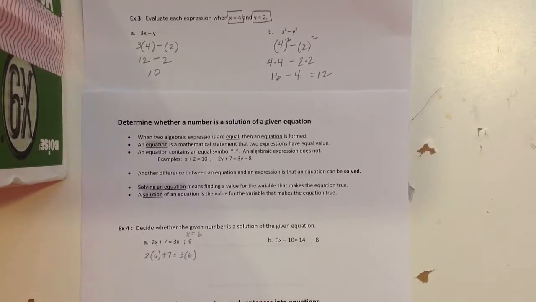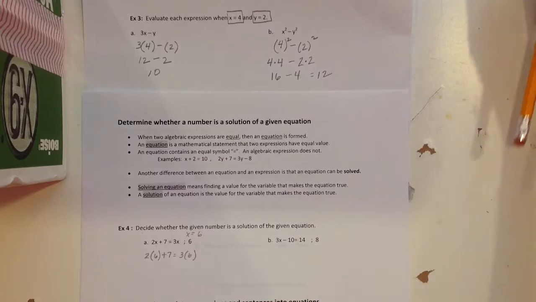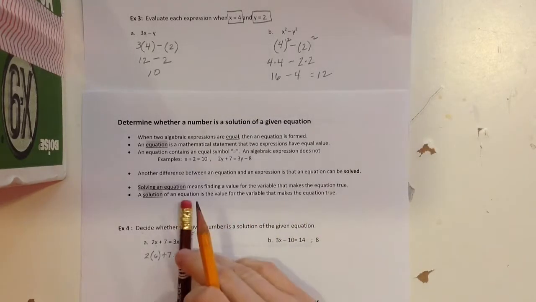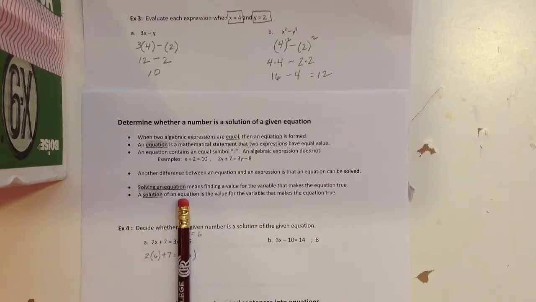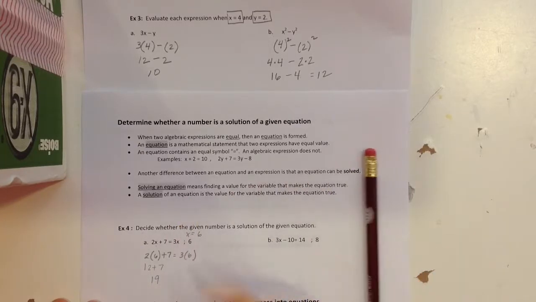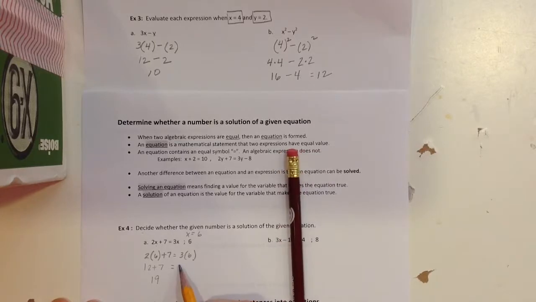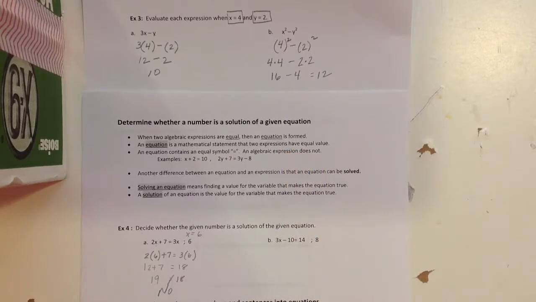So I'm going to substitute in a 6 every time I see an x. Then I'm going to simplify one side at a time. I'm not even going to look at the right side, and I'm just going to simplify the left. So I have 2 times 6 is 12, plus 7, and that's going to give me 19. Now over here, I have 18. Well, does 18 equal 19? No. So that means that it is not a solution of the equation. In this section, you'll notice that these answers will either be yes or no.